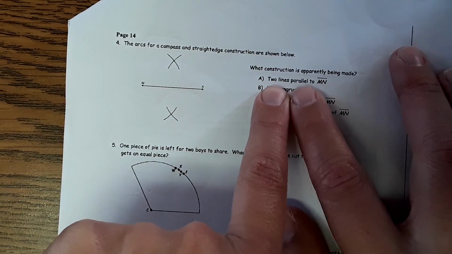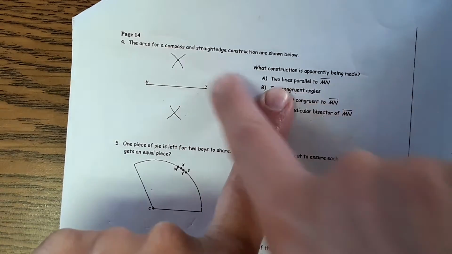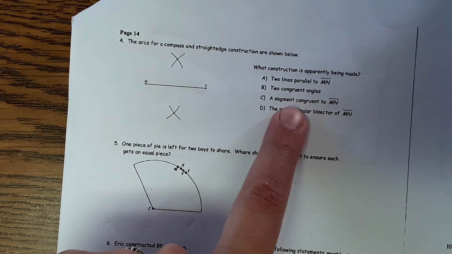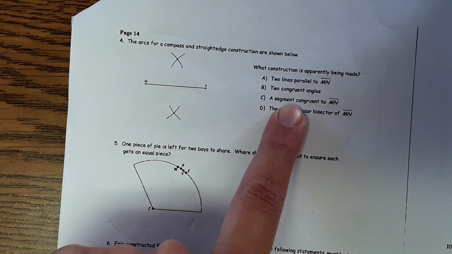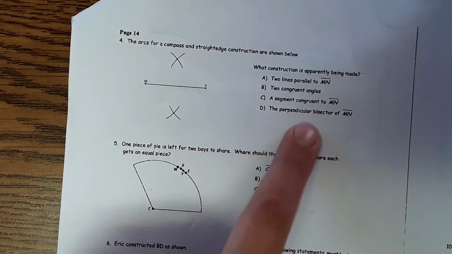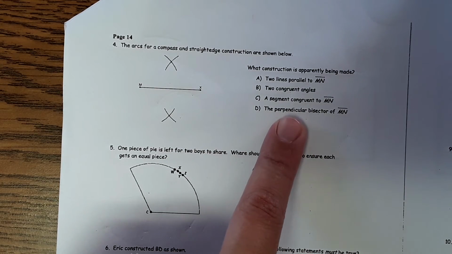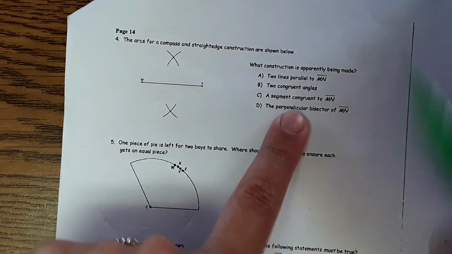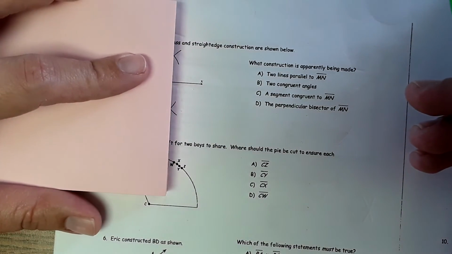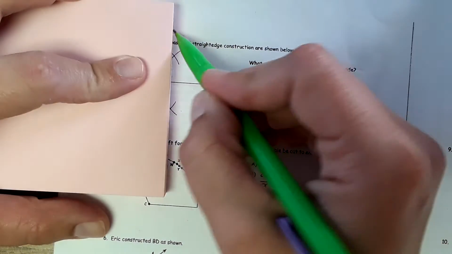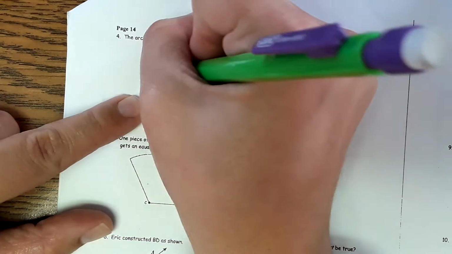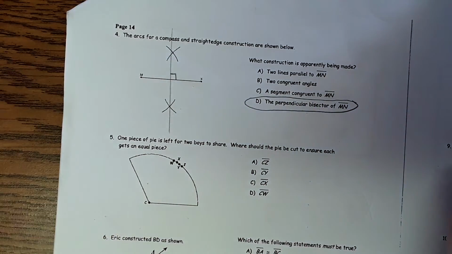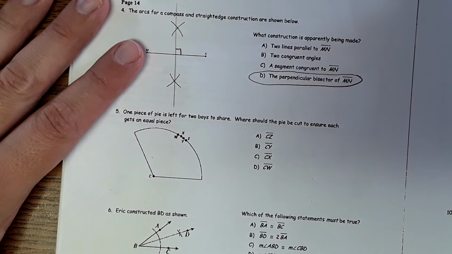If you look at the answer choices, 2 lines parallel. I'm not seeing 2 parallel lines. 2 congruent angles? Nope, not 2 congruent angles. Segments congruent to MN? Well, there's 1 segment, maybe. And then the perpendicular bisector of MN. Looking at this, the last part of the construction would be to connect these points. And looks like that creates a perpendicular bisector. So the best answer for this one would be D. So you'll go through each of them like that, determine the best answer.